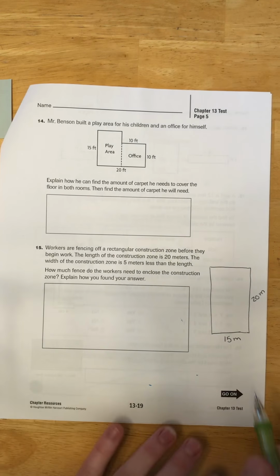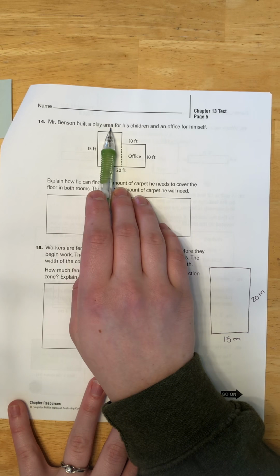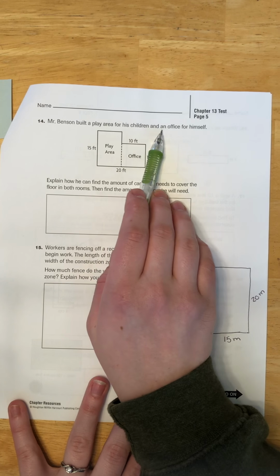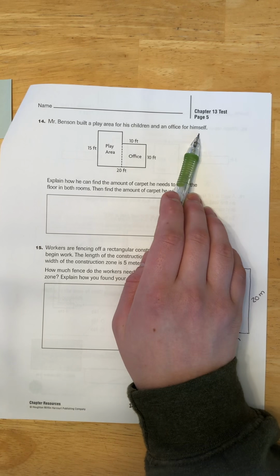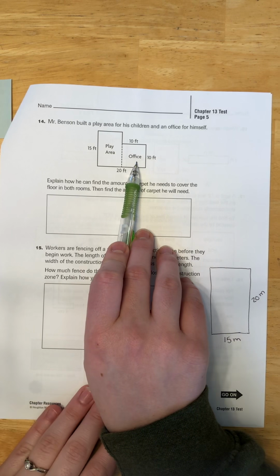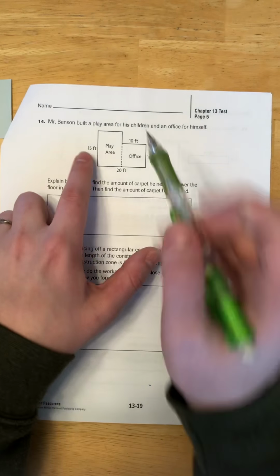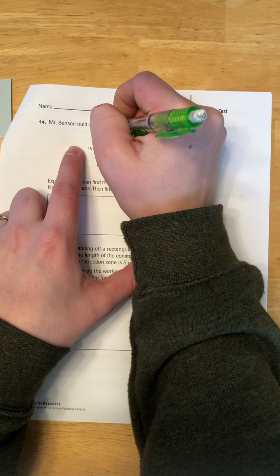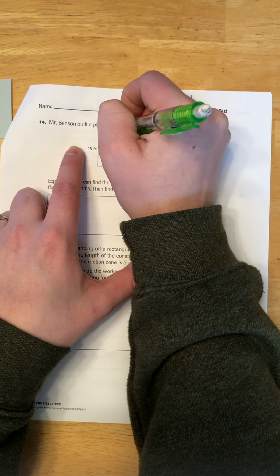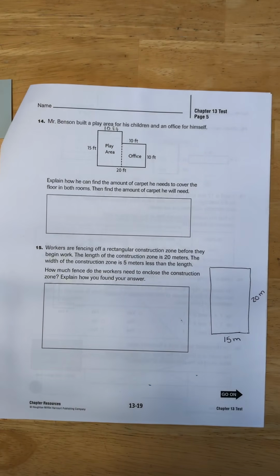14. Mr. Benson built a play area for his children and an office for himself. Here is the play area. Here is the office. Will you please write 10 feet right there? We missed a number. 10 feet.